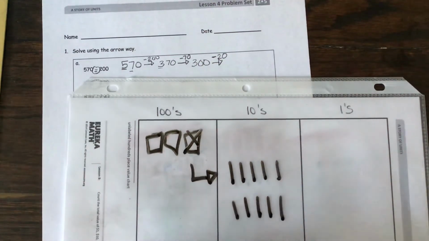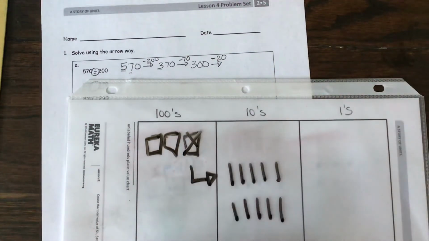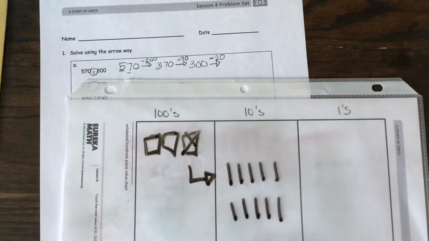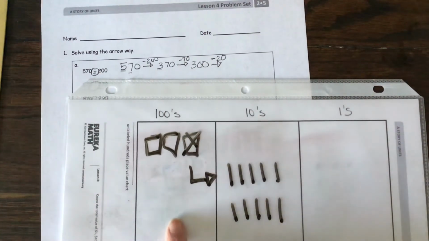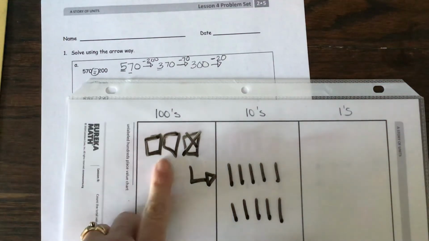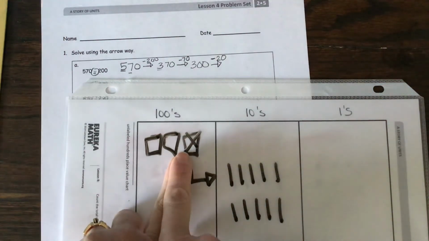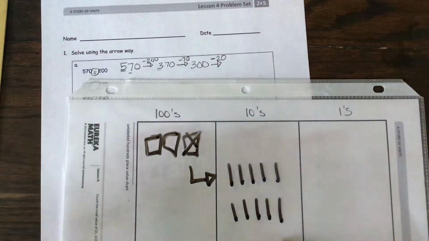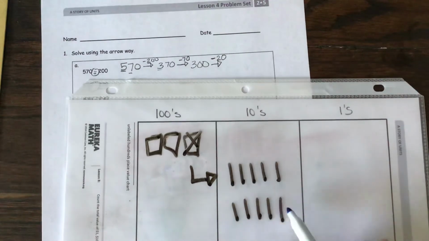We gotta borrow from our hundreds. We didn't have any tens. There's no tens in that 300. We could also count backwards if we wanted to, but I'll show you that strategy in a second. Let's finish with our chart. We did 300. We decomposed that 100. We're gonna take off 20. So I'm gonna take off 1 ten, 2 tens.